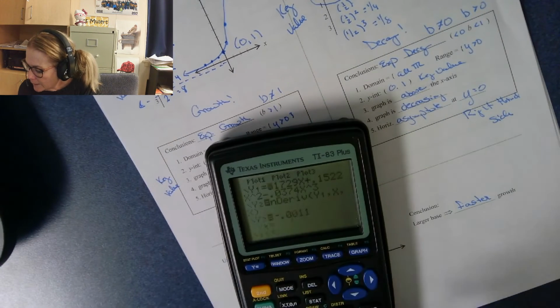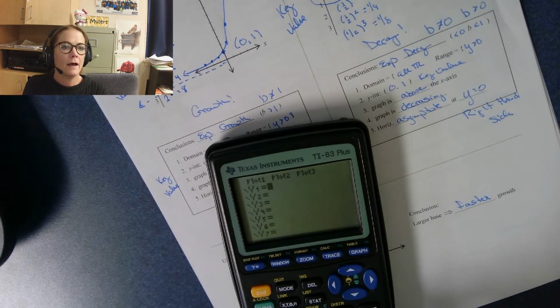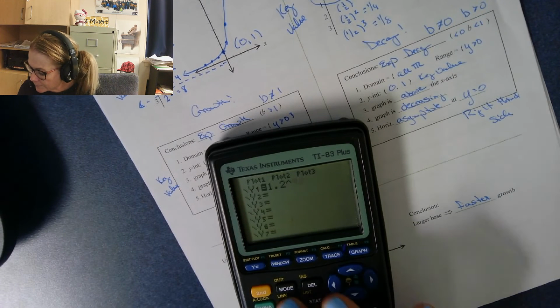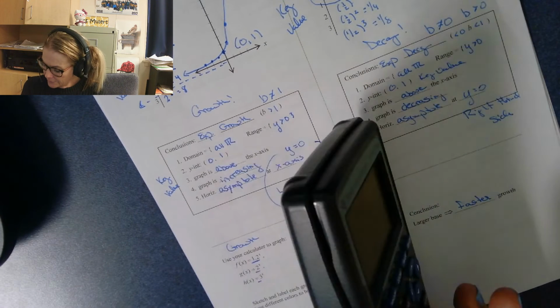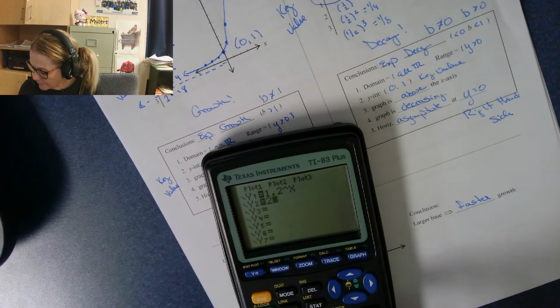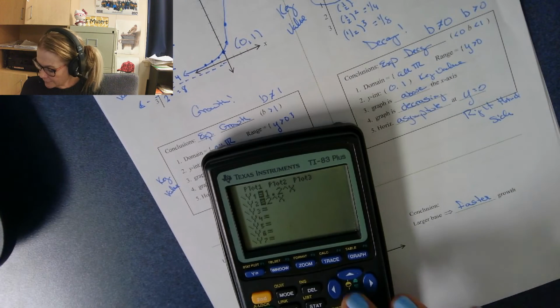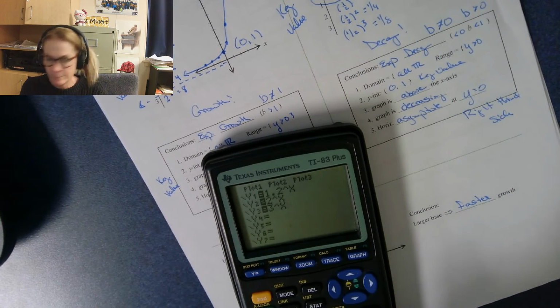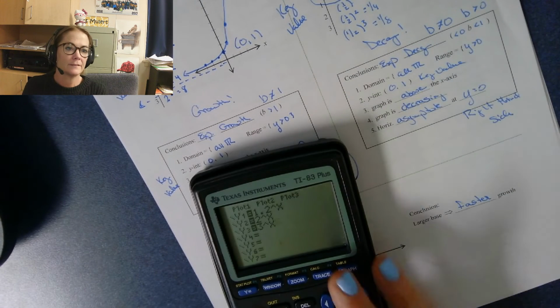Okay, oops. All right, clear. Let's clear all that calculus out of there. Okay, so let's do 1.2 to the x. So that one's going to graph first. Okay, and then let's do 2 to the x. When I push graph, that one's going to graph second. And then let's graph 3 to the x. And when I push graph, that one's going to graph next. Okay, so watch the graphs.